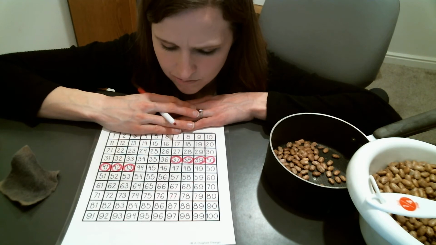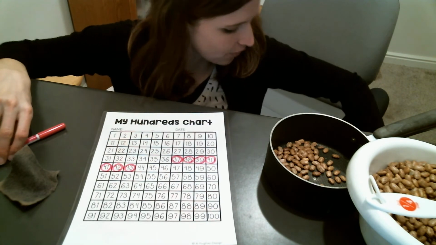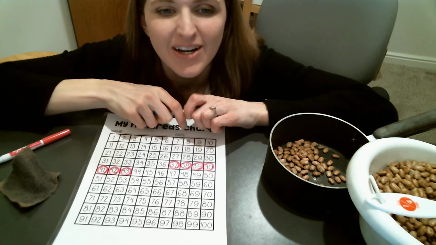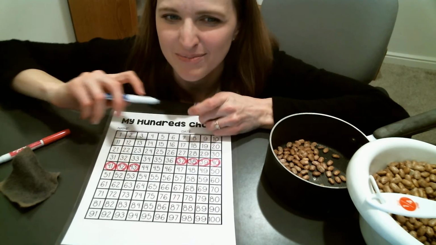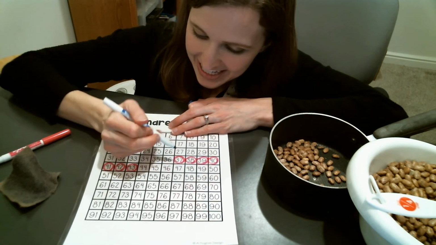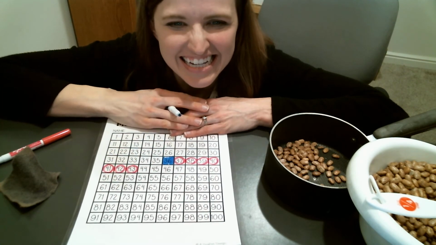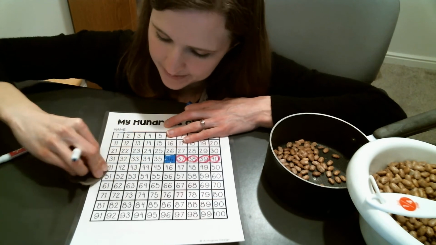Awesome. What number is just before all the numbers I circled? Well, it's the number 36. You found it. Let's try one more.